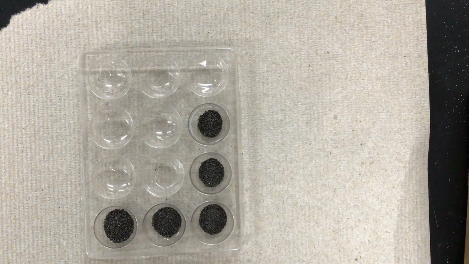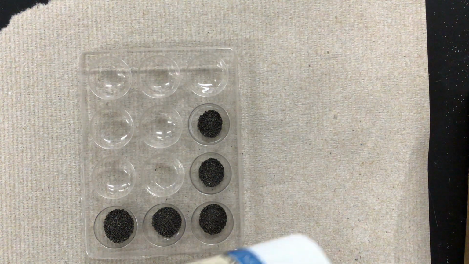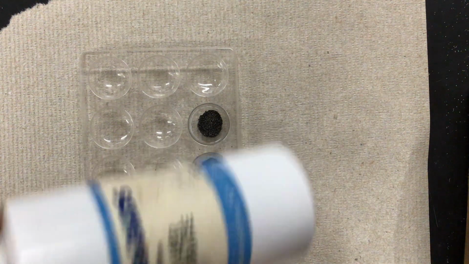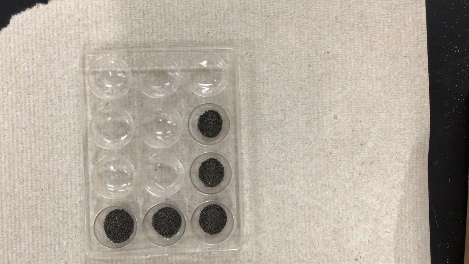I'm going to put that iron into 5 different reaction wells. What we're looking for is any evidence of a chemical reaction: an unexpected color change, maybe a gas being produced, a change in energy. The first reaction is iron and silver nitrate. Let's see what happens there.